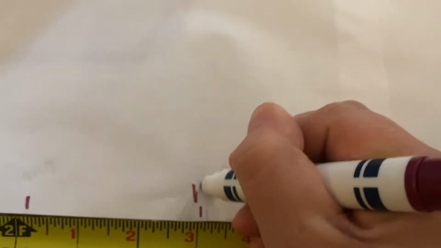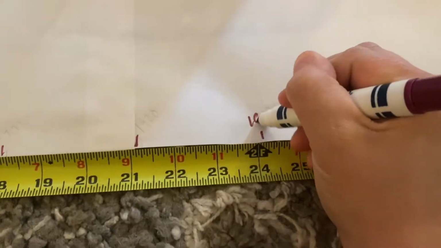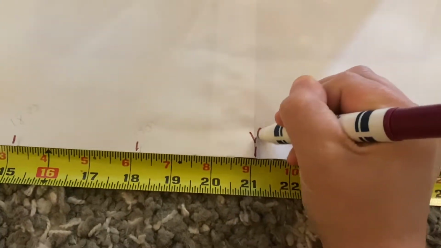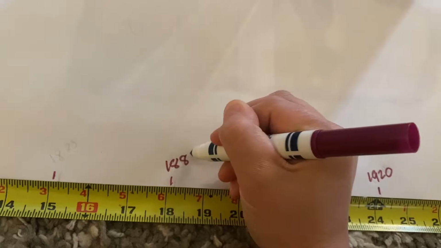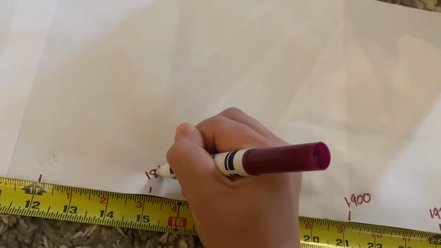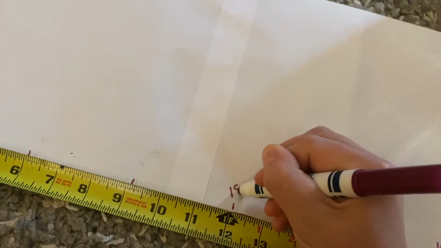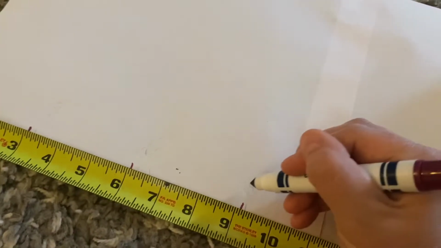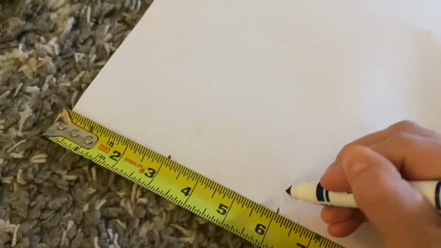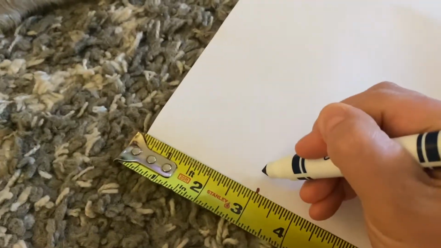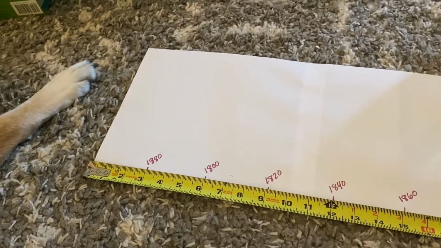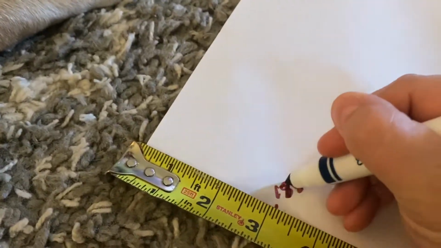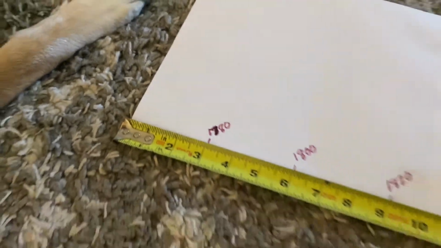1960, 1940, 1920, 1900, 1880, 1860, 1840, 1820, 1800, 1780. Okay, so, oops, sorry, 1780. One pilot, 1780.